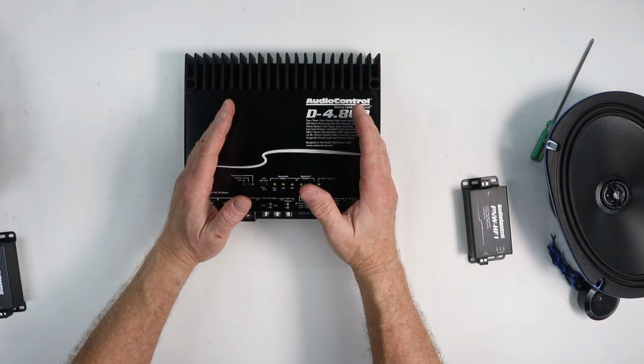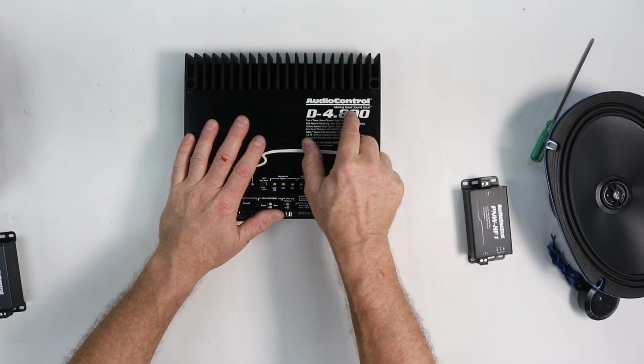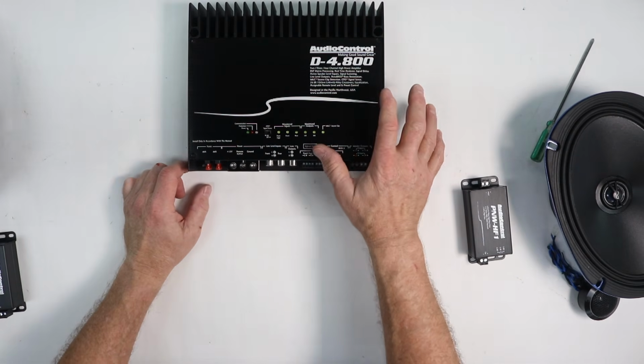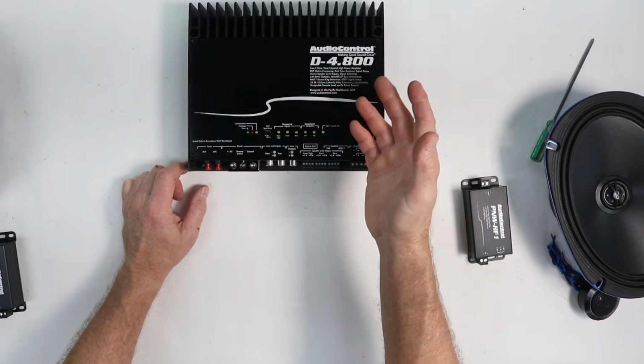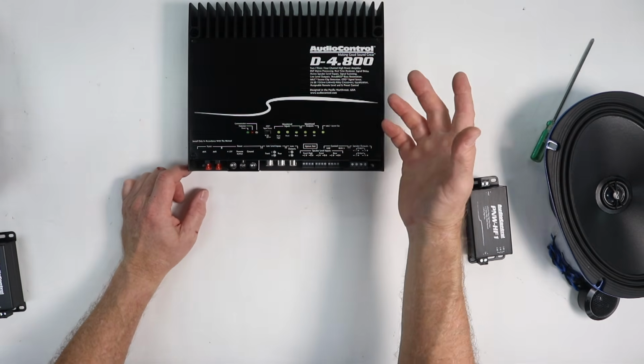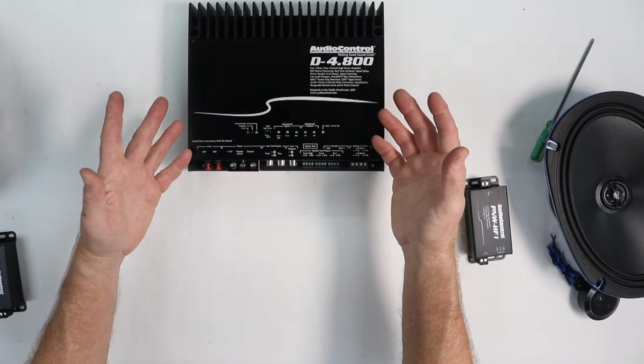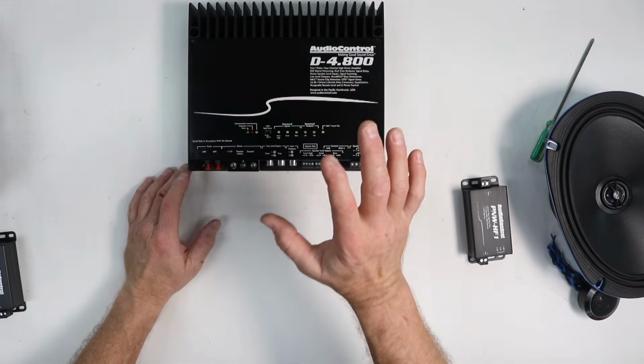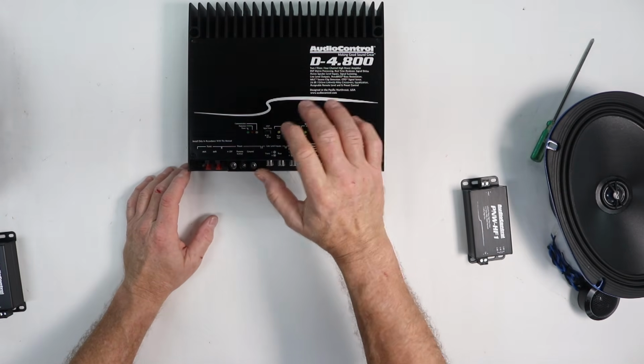All right, D4.800, DSP, 4-channel, 800 watts power. Everybody makes something like this. A 4-channel amplifier is one of the most popular next to the 5-channel. The 5-channel has a sub amp built into it. It's awesome. It's super cool. However, you kind of got to know what the plan is.